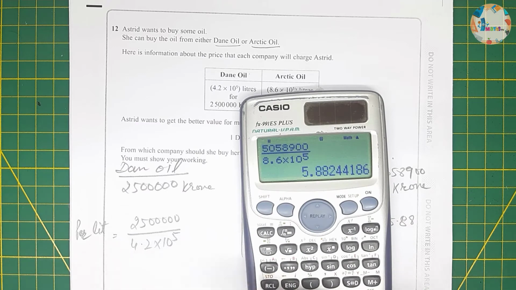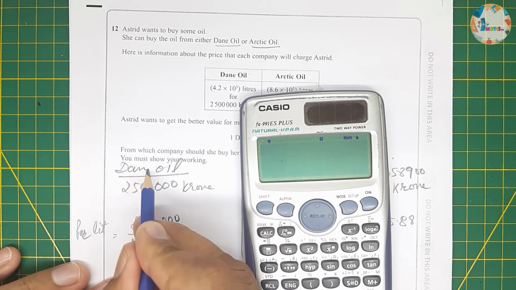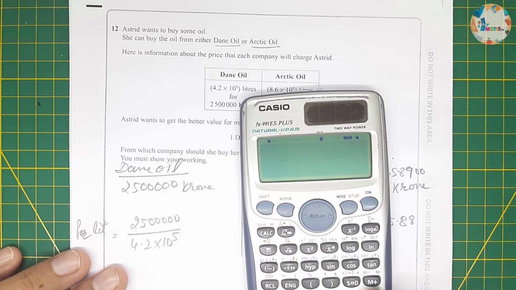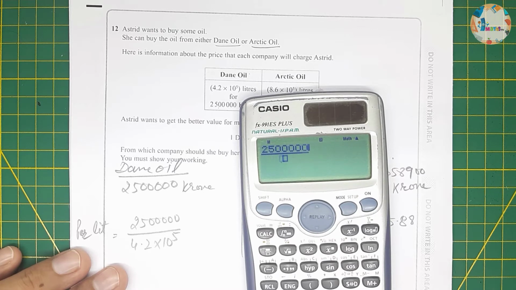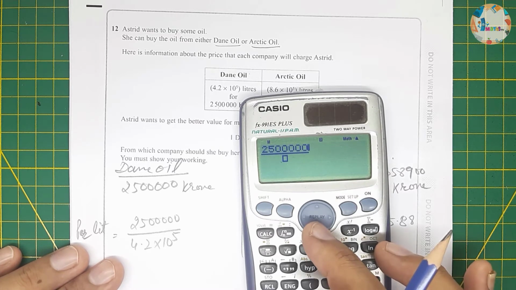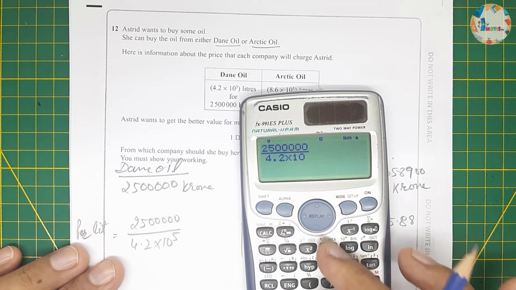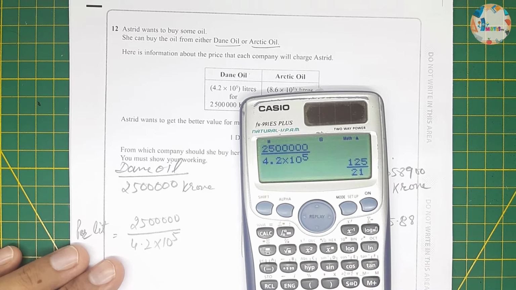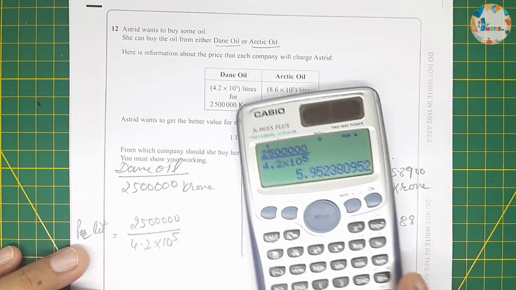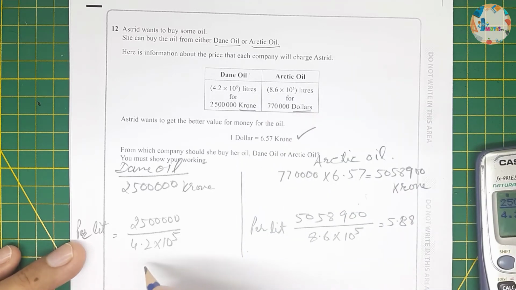And if we calculate this side, which is Dan oil, this will be 2, 5, 1, 2, 3, 4, 5 zeros, divided by 4.2 into 10 raised to the power 5, and this will give us 5.95. So this is equal to 5.95.